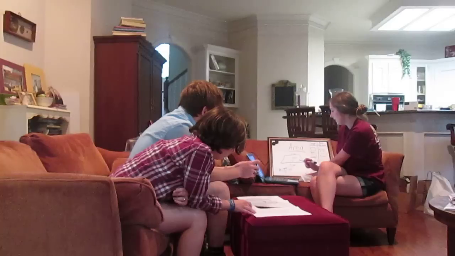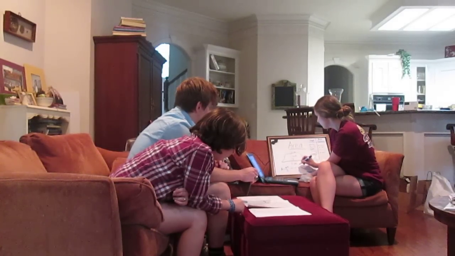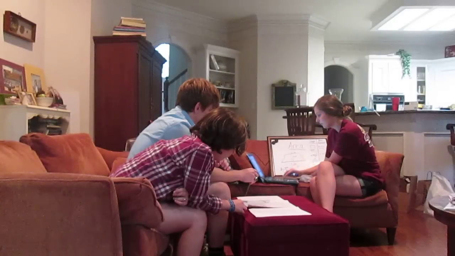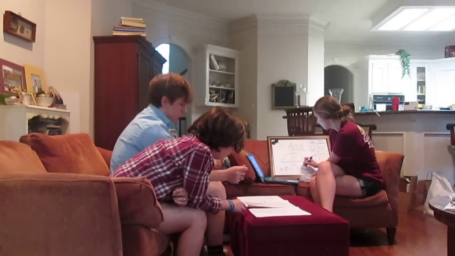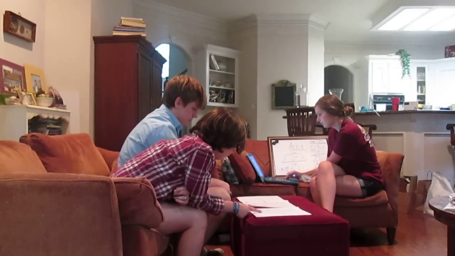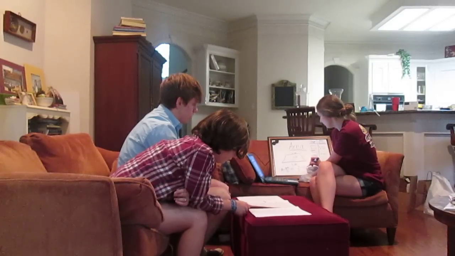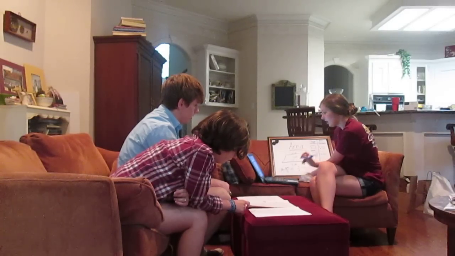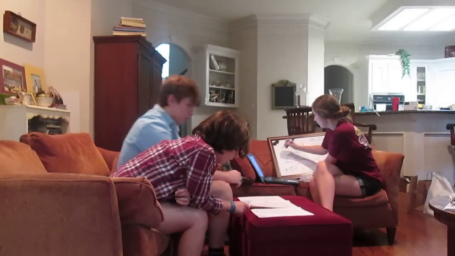So let's go step by step. 6 plus 8 equals 14. Now we divide that by 2 and that equals 7. 7, right. So what do we need to do now? Multiply 7 by 4. Correct. That's 28. Good job. So what's the official area of our trapezoid with our units?